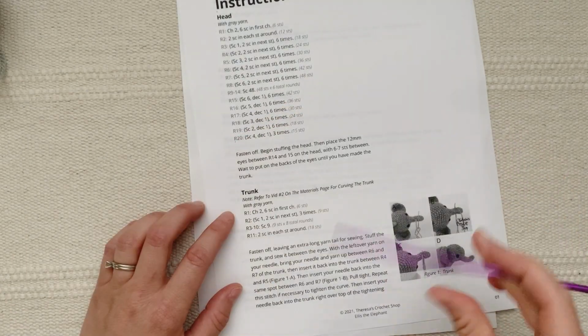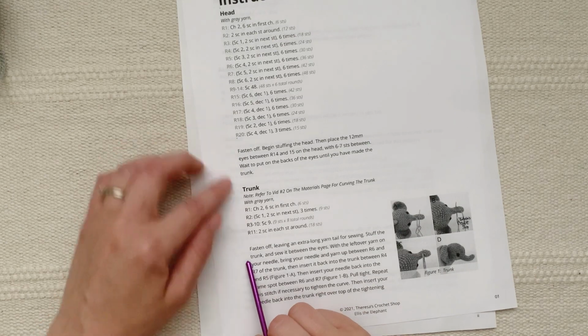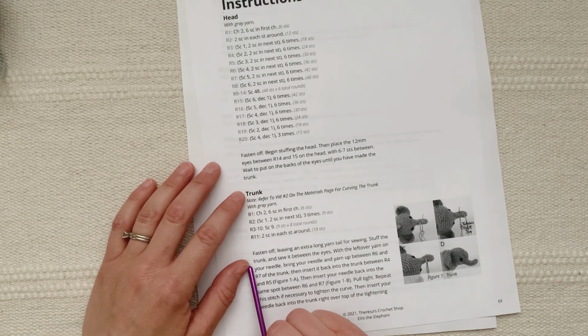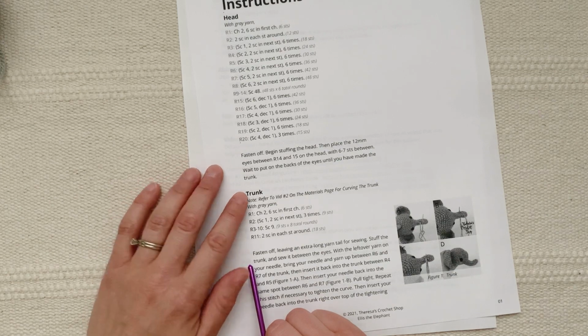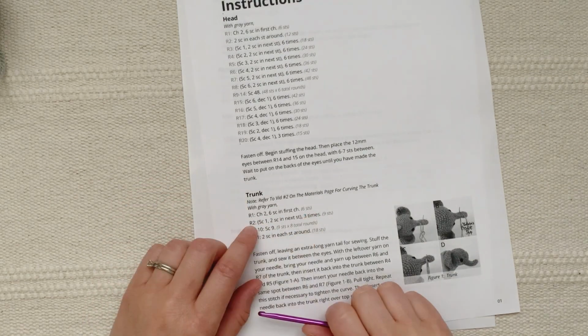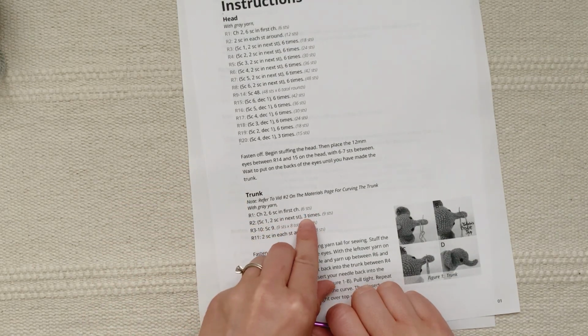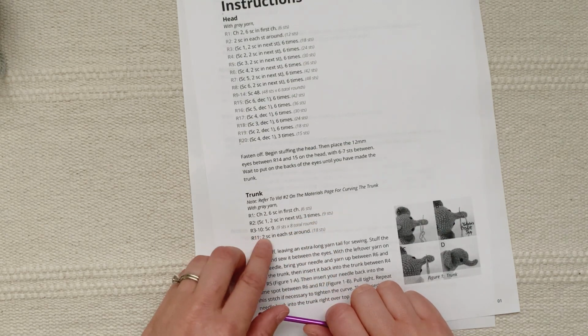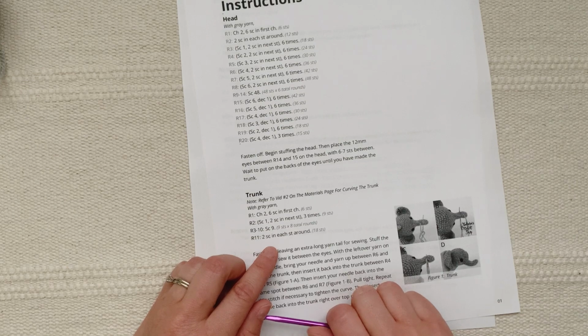So the last thing I want to show you in this pattern is that when you go on to make the trunk, which is a totally different shape than the head of the pattern, it's more of a tube instead of a ball, you're going to start again with 6 stitches. For round 2, you're only going to increase by 3 to make 9 total stitches. And then you'll do 8 rounds of 9, which will create the tube of the elephant's trunk.